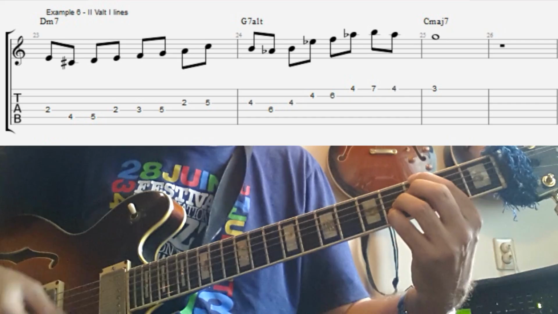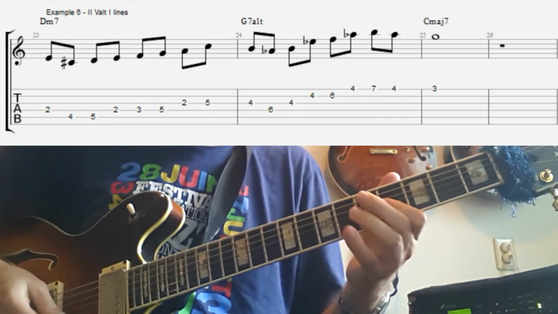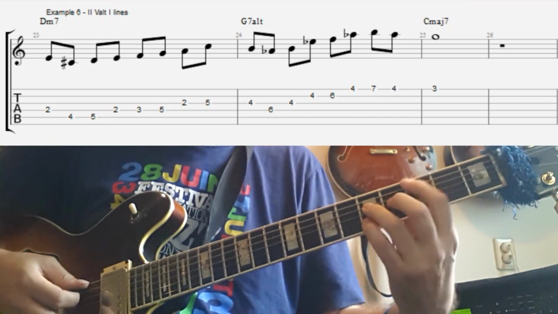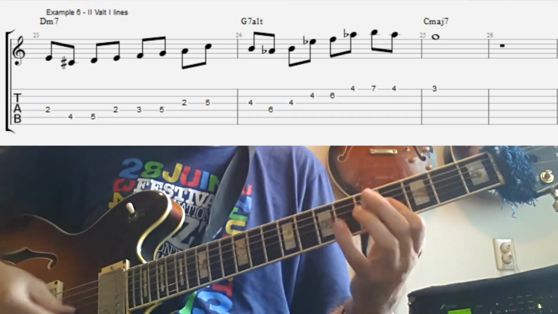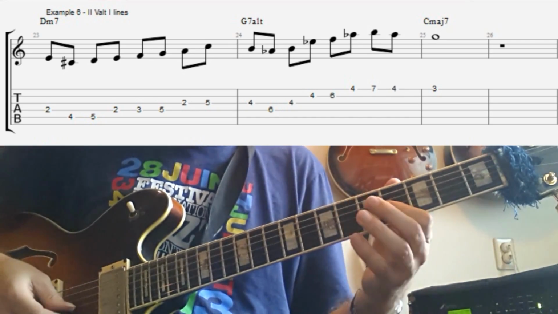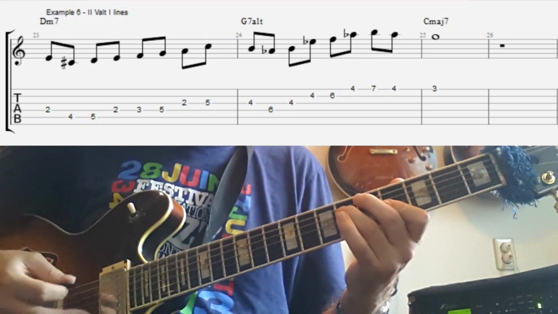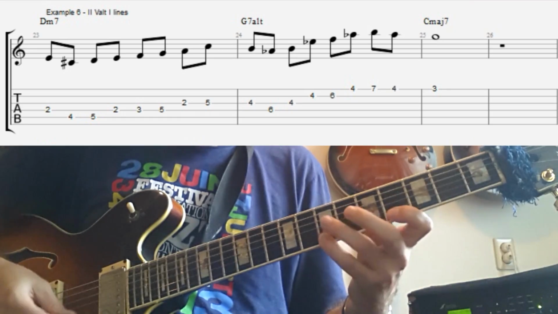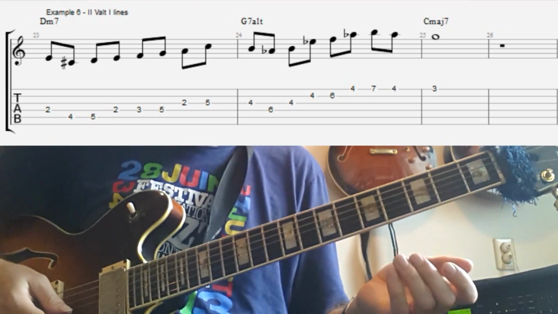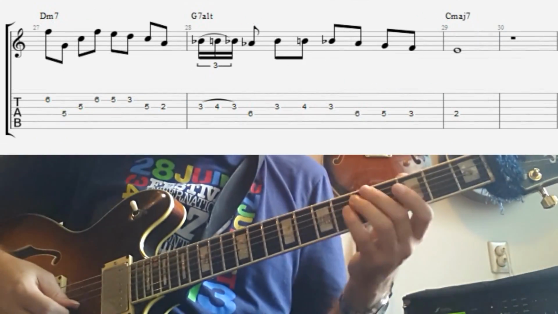The line on the altered dominant is sort of a sequenced idea consisting of an A flat minor triad and the F diminished triad. Okay, the second example.